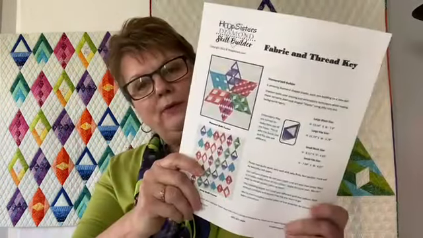Today we're going to look and see what is on our fabric and thread key. So hopefully you have it printed up and in your binder. And so we will talk about the two different layouts. This is the diamond quilt layout because it's a beautiful diamond. And over here we have the strip quilt layout. So the fabric and thread key will take us through all the different layouts, all the different block sizes, and show us what fabrics we need. So let's get going.